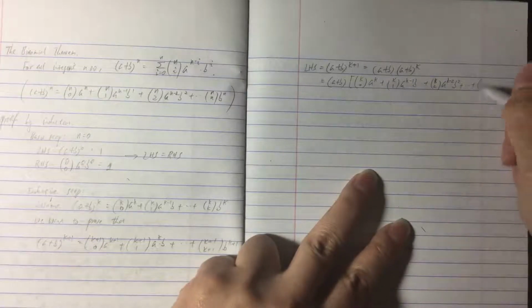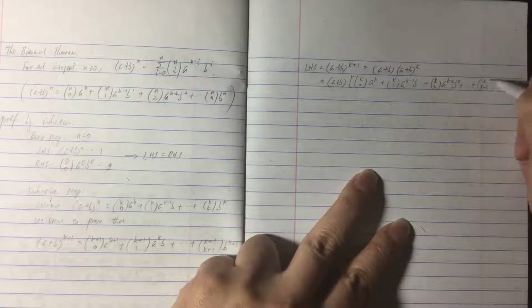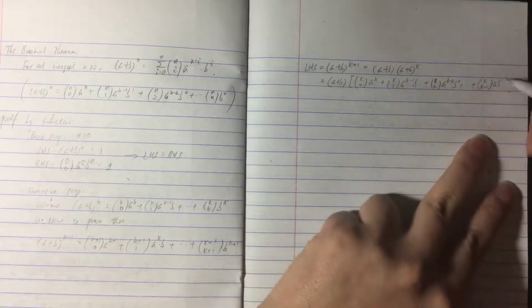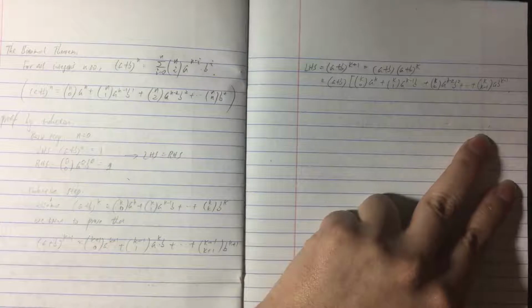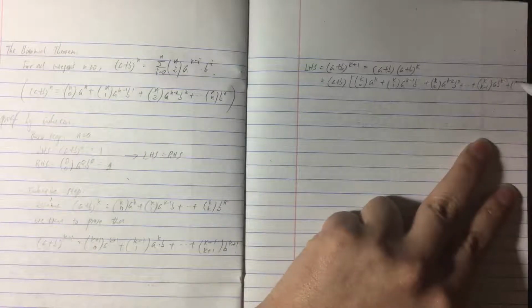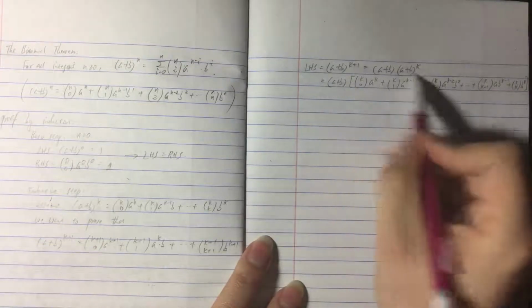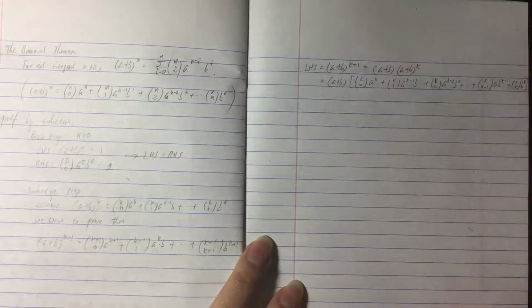The second last term will be k choose k minus 1 a b to the power k minus 1. Last term will be k choose k times b to the power of k. Now we distribute a and b to each term in the parentheses, then combine like terms.